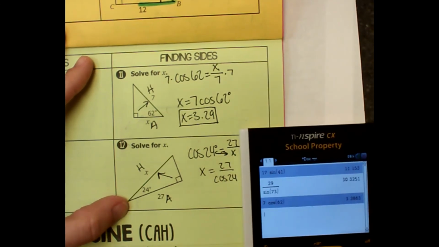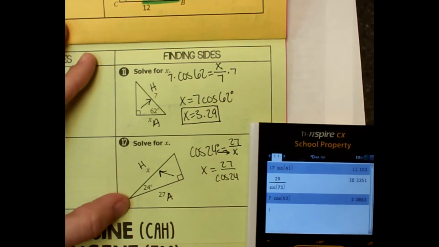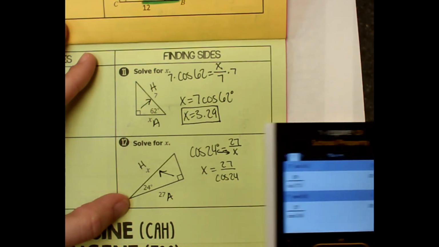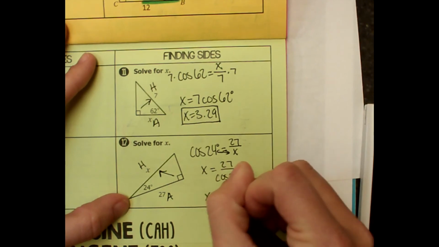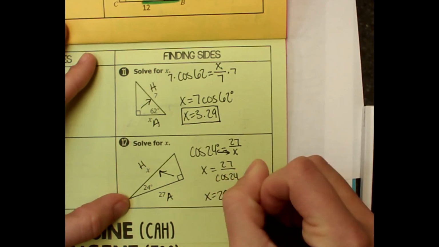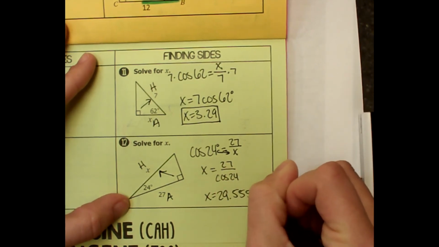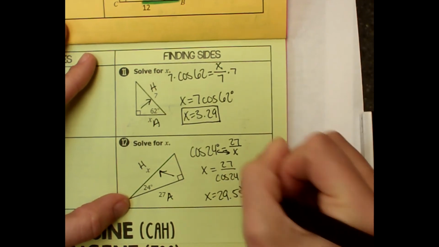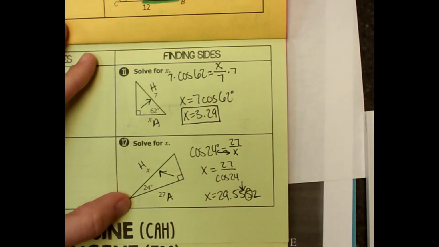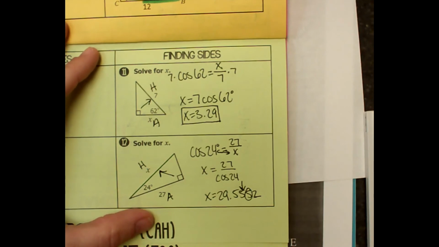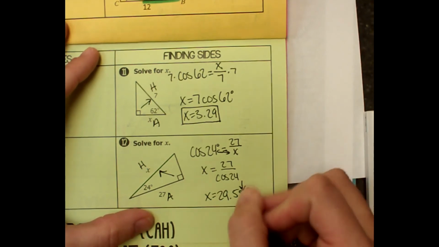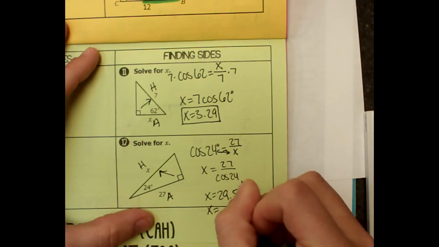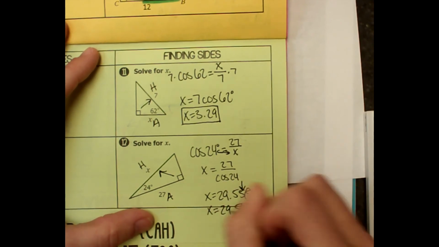So you type that in as a fraction. You have 27 on top, and cosine 24 degrees on the bottom. You get x is equal to 29.5552. I'll show you how to round this one time. I need to look at that third decimal spot. That's a 5, so that's going to push my other one up. So x is equal to 29.56.